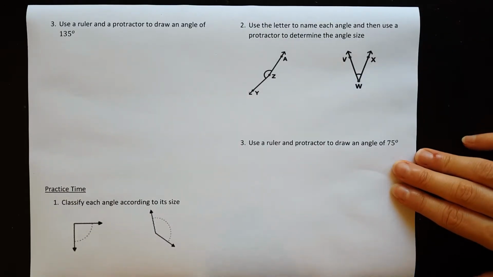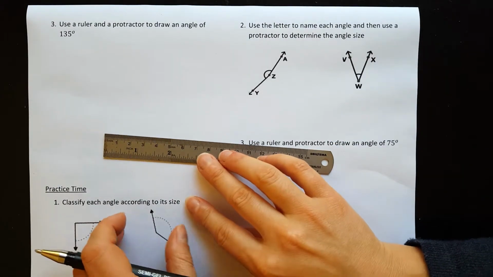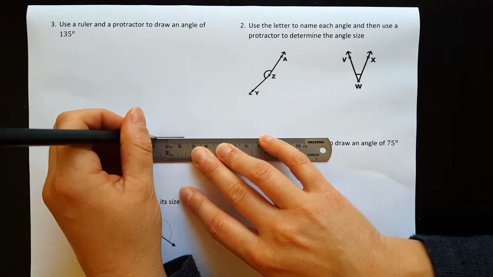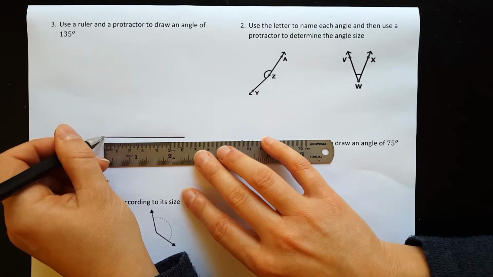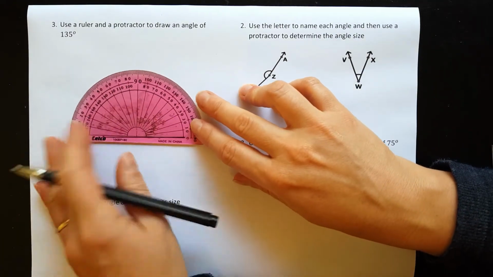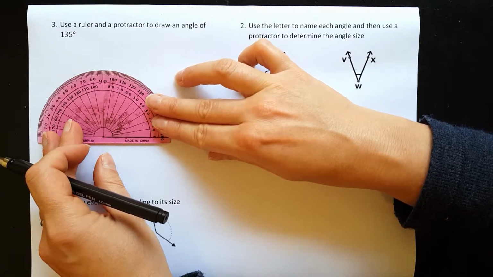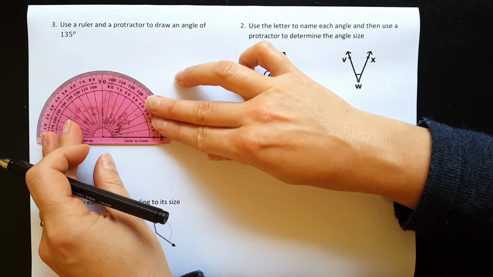Okay, now for question 3. Use a ruler and a protractor to draw an angle of 135 degrees. Well, now we want to draw the angle ourselves. So we get the ruler out and we draw what we want to be the base arm of our angle. Okay, so there's my base arm. That's going to be my vertex there. Now I put the center of my protractor on that point that I've made, and make sure I line this bottom line of the protractor up so they're sitting right on top of each other.